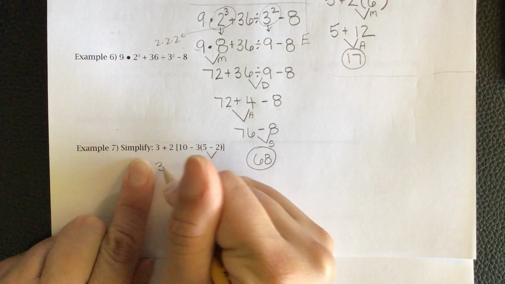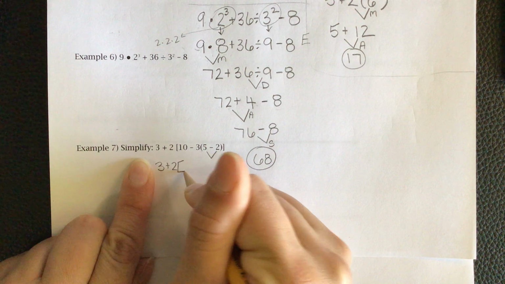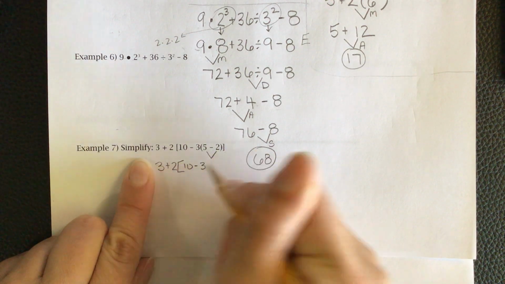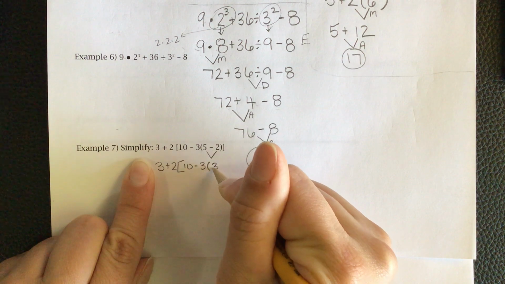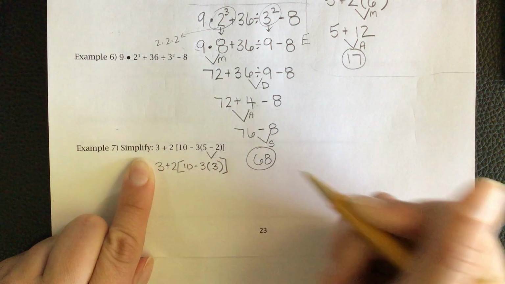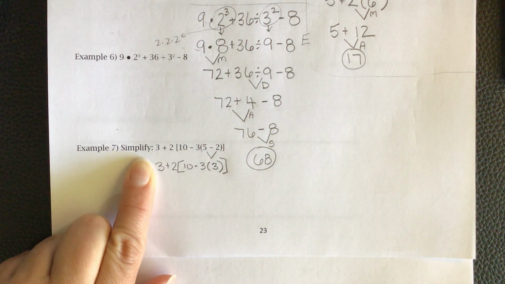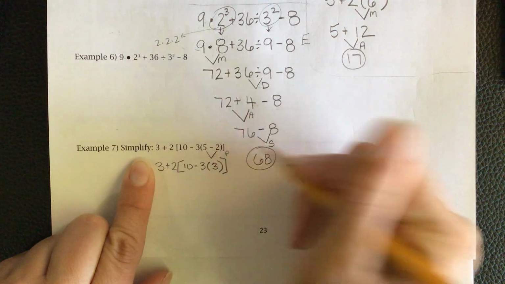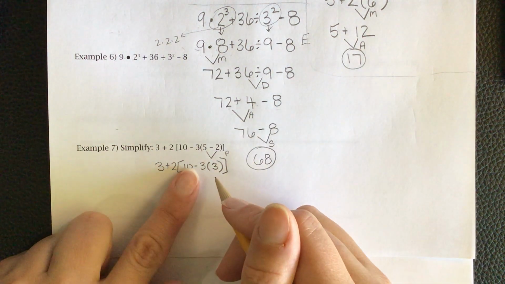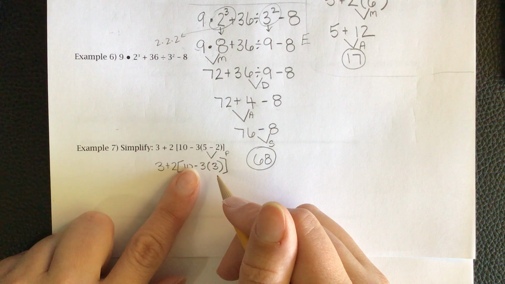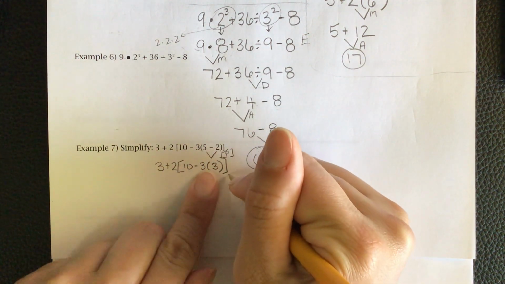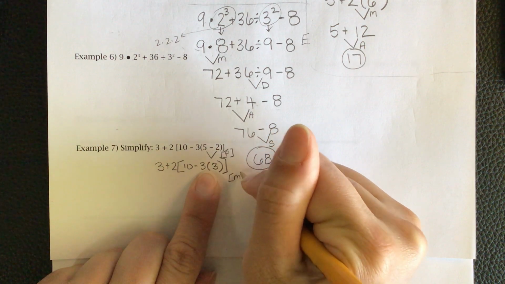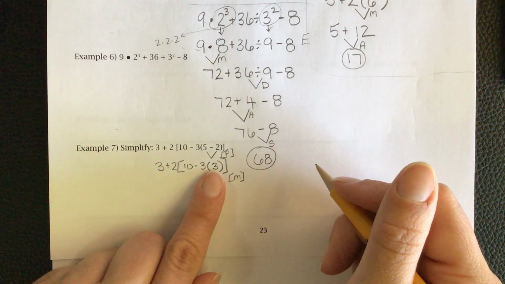I'm going to rewrite 3 plus 2 bracket 10 minus 3 parenthesis 5 take away 2 is 3, close the parenthesis, close the bracket. So I did parentheses first, but I'm going to have to do it again because within the parentheses, within those brackets, there's actually multiplication. So I'm going to multiply within those brackets now. I'm going to do that 3 times 3.